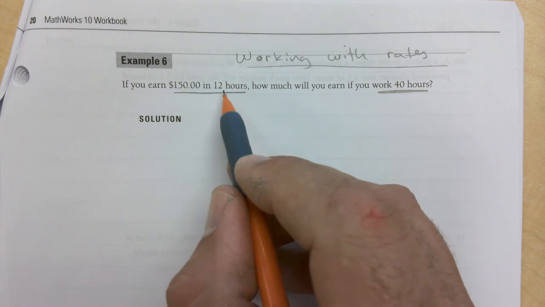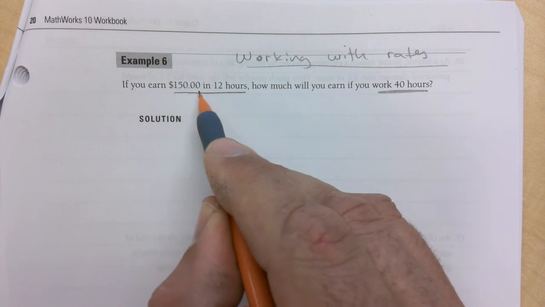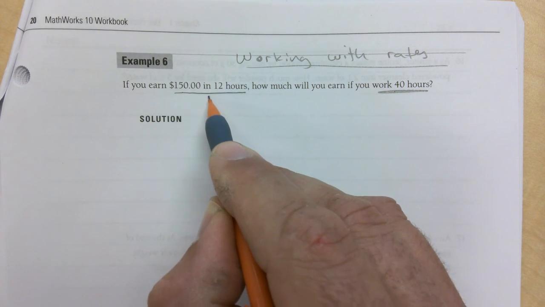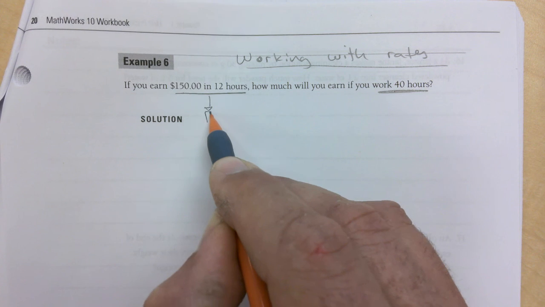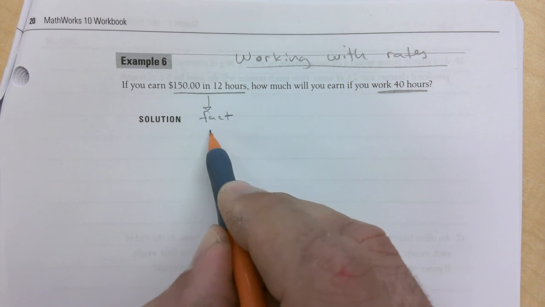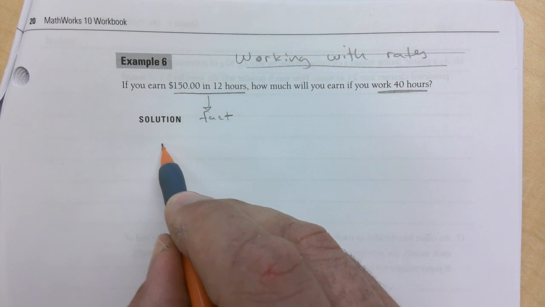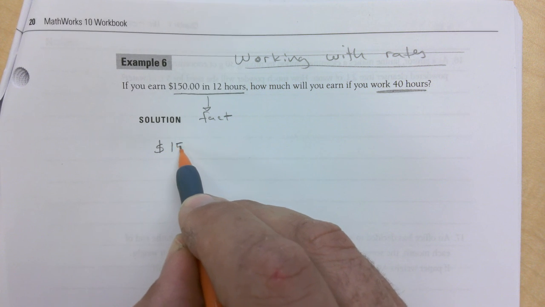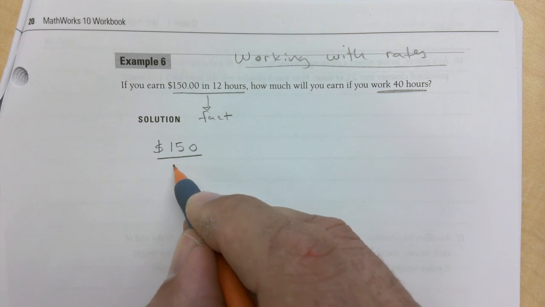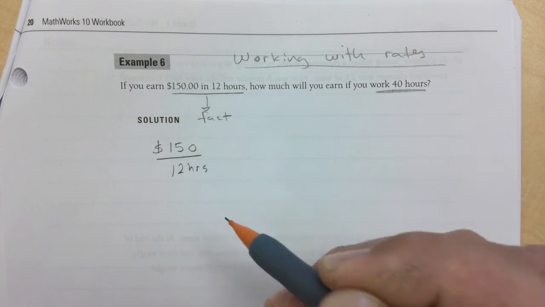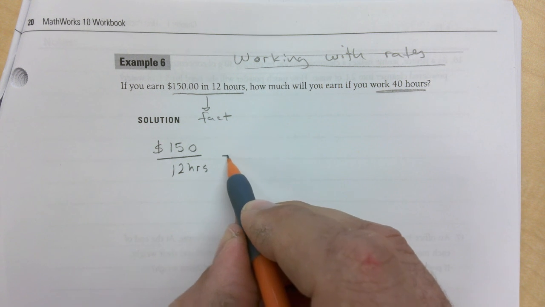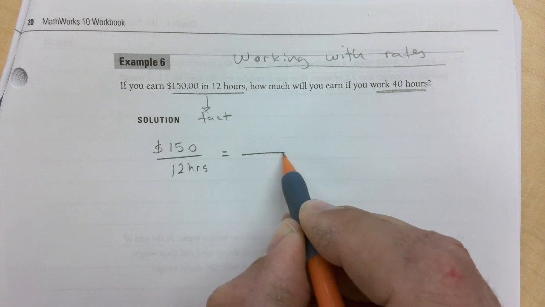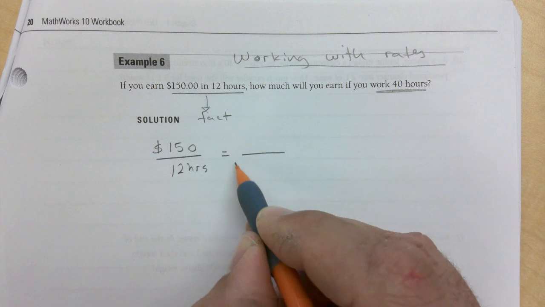And this is what I mean. So if you earn this much in 12 hours, that's a fact, and we start with a fact. So you'll say, if this is true, then something else must also be true.